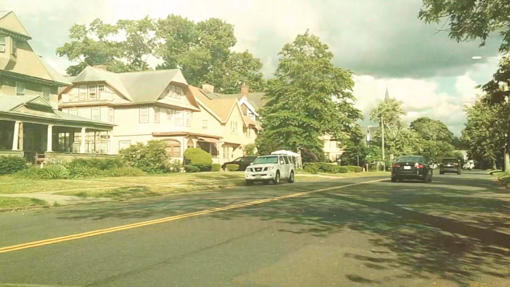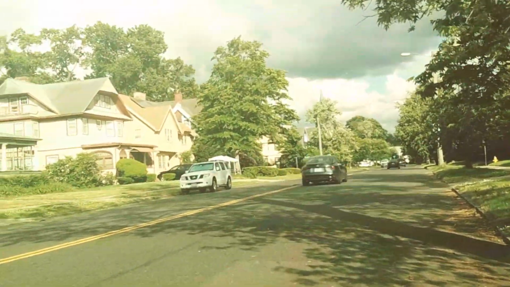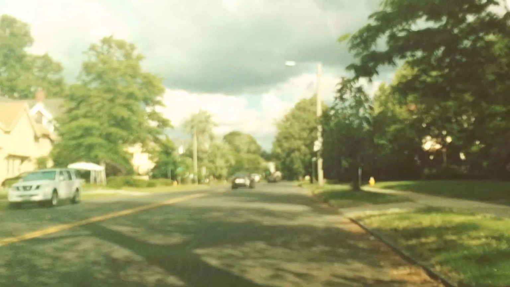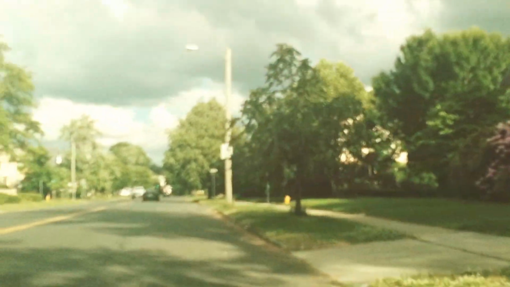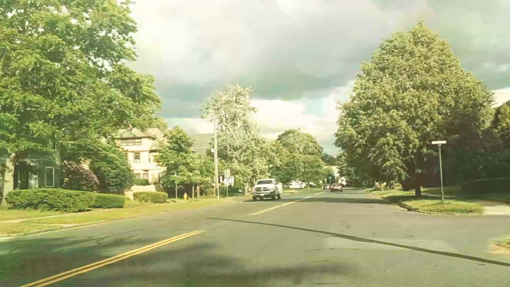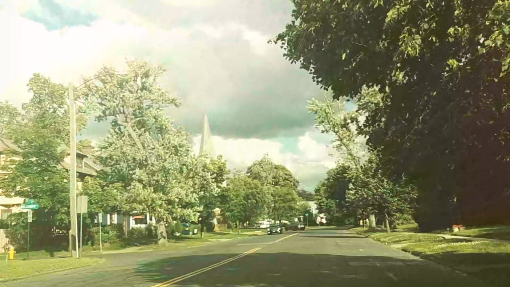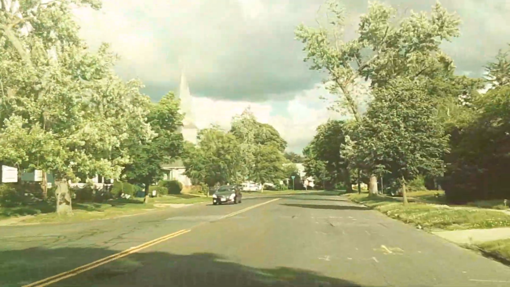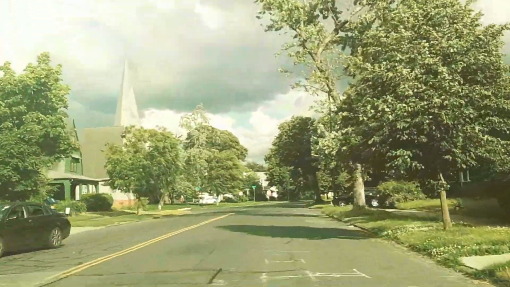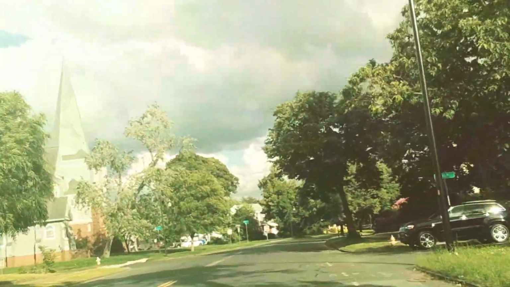And then in the distance, a couple more, one Victorian and a stucco Victorian. Colonial.